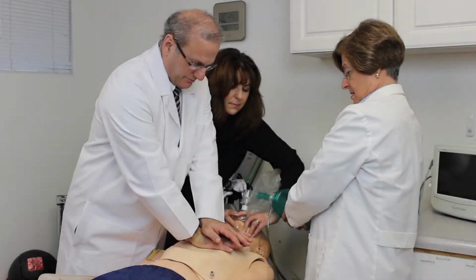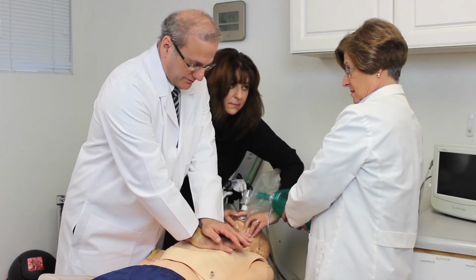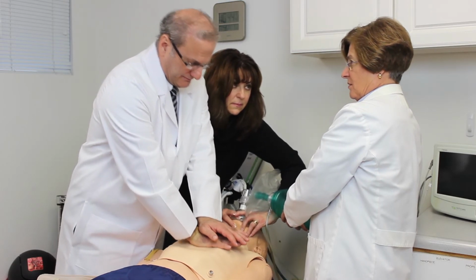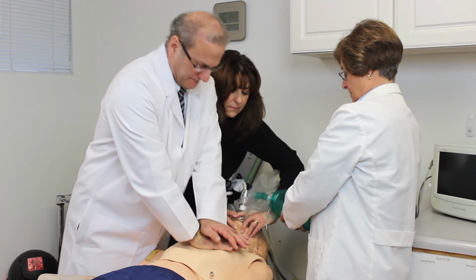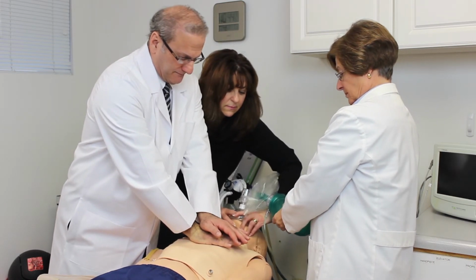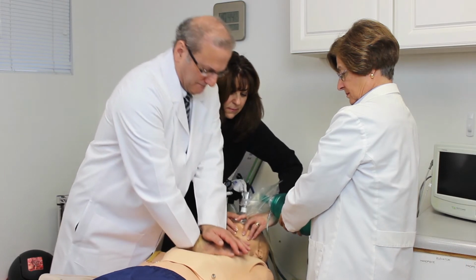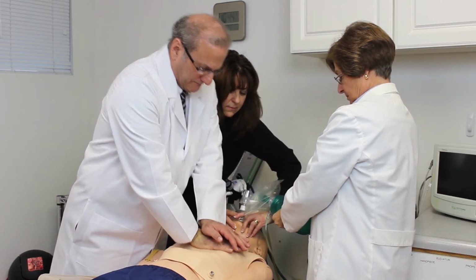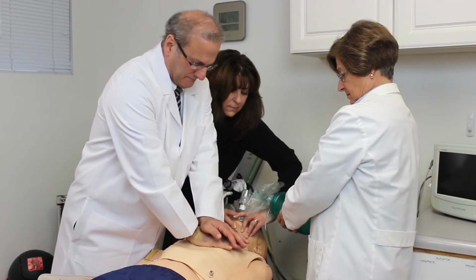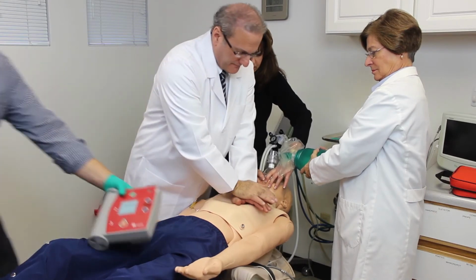We've switched to the mannequin to demonstrate CPR. We have one group managing the airway with the bag valve mask. We highly recommend the two-handed technique with an extra person squeezing the bag. We want to do chest compressions at the rate of 100 per minute, and we want to do compressions at a rate of 30 per every 2 breaths. Let's also set up the AED.